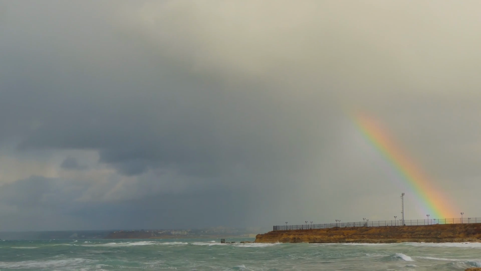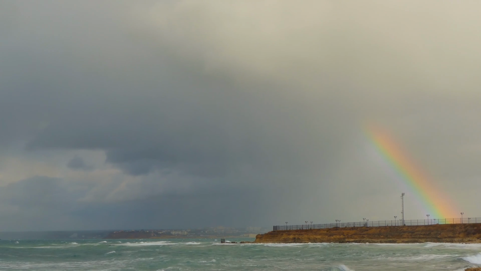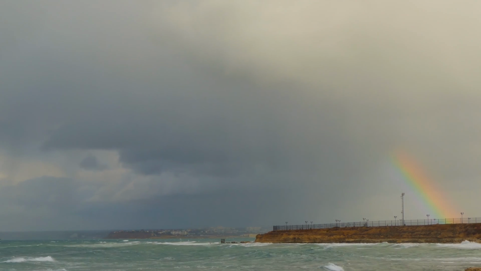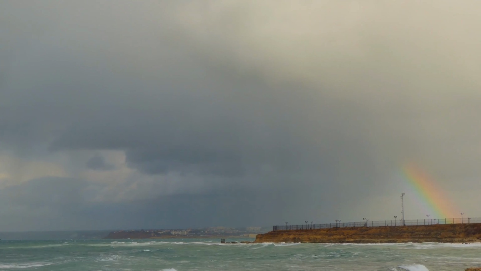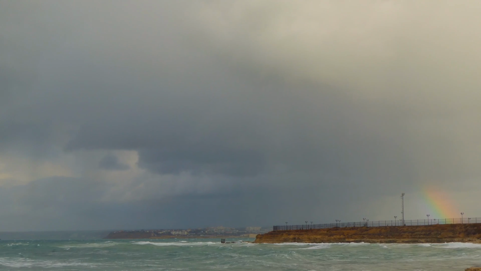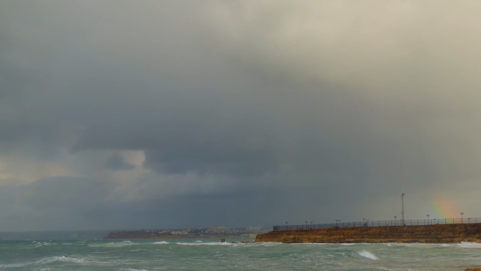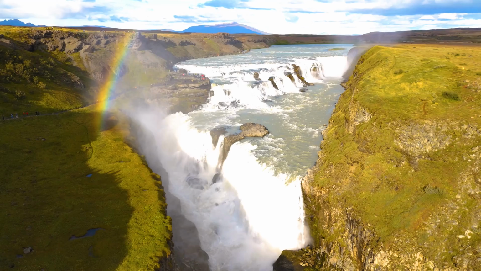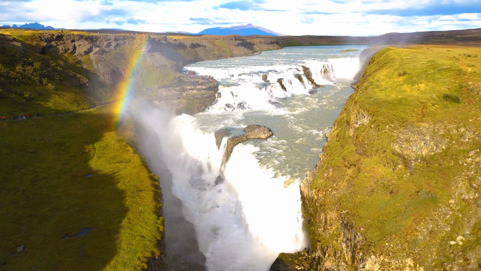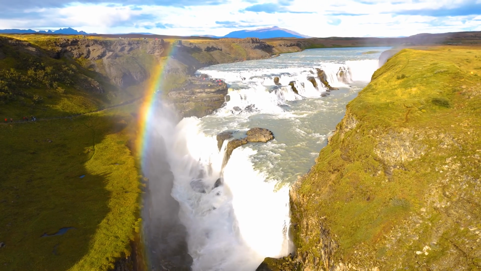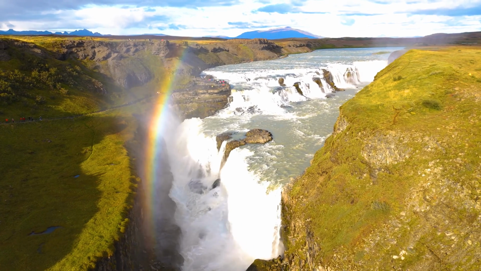It's an optical illusion. A rainbow is a perfect blend of physics and beauty, a reminder of the hidden complexity behind the world's most familiar sights. The next time you spot a rainbow in the sky, remember, you're witnessing the interplay of light, water, and perspective, a scientific wonder painted by nature.